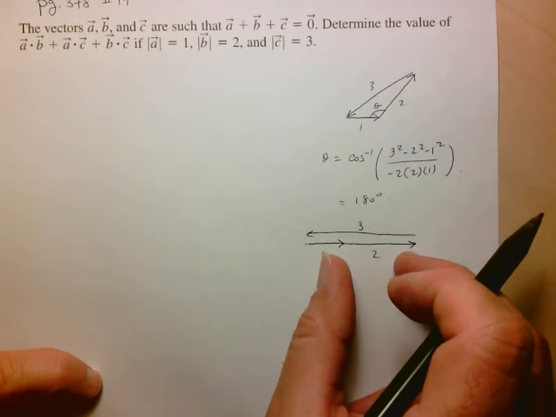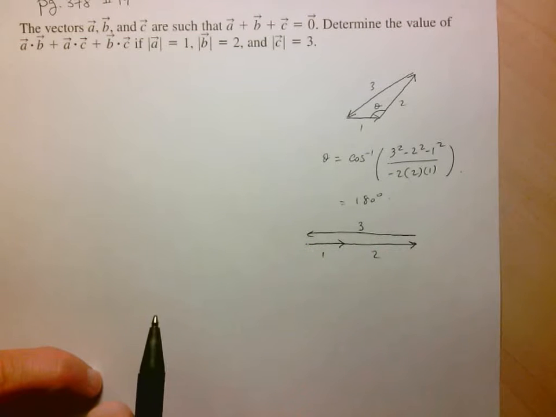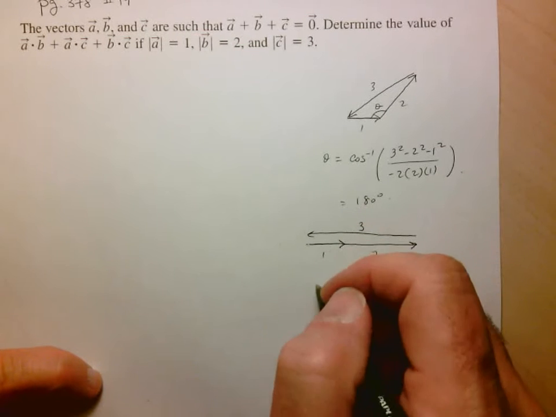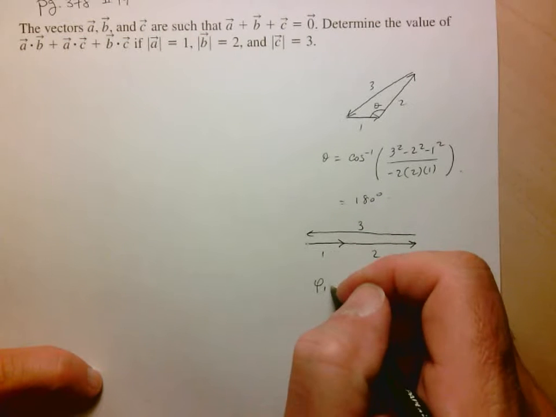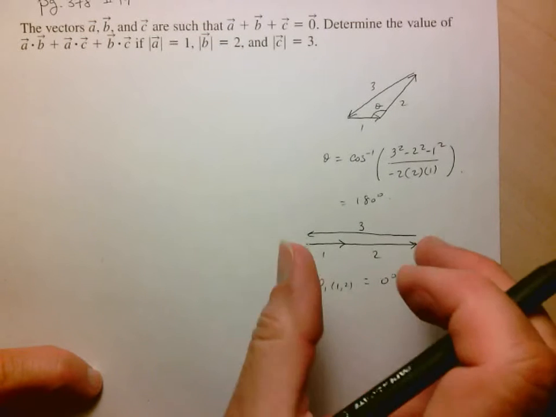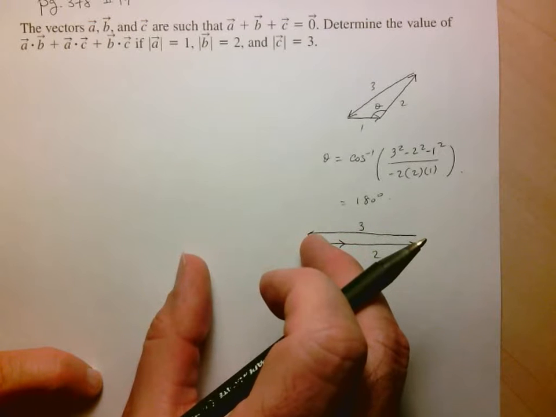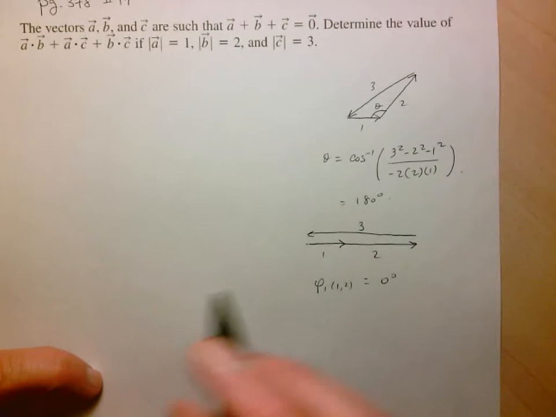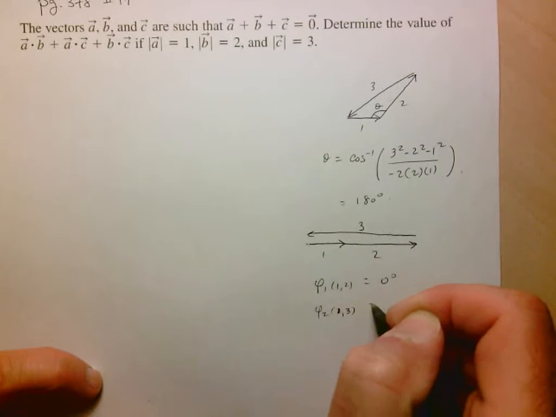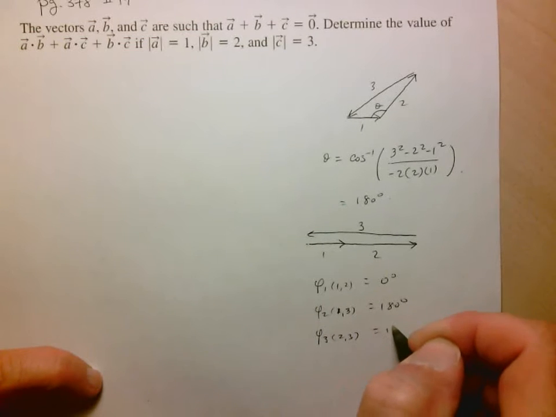Again, if I take vector 2 and move it to the tail of vector 1, I see that the angle between them is 0. They're in the same direction. So what I'll call phi1, the angle between vectors 1 and 2, is going to be 0 degrees. Then if I take vector 3 and move it to the tail of vector 1, we see that the angle is going to be 180. They're in opposite directions. Same thing for vector 2 in the other direction. So phi2, between 1 and 3, is equal to 180. And phi3, between 2 and 3, is also 180.